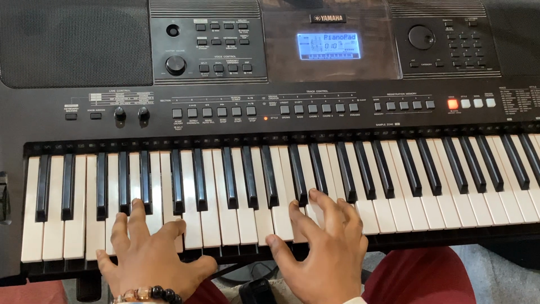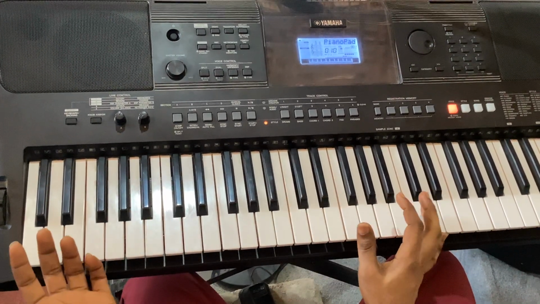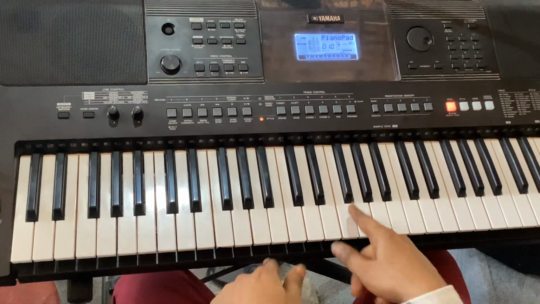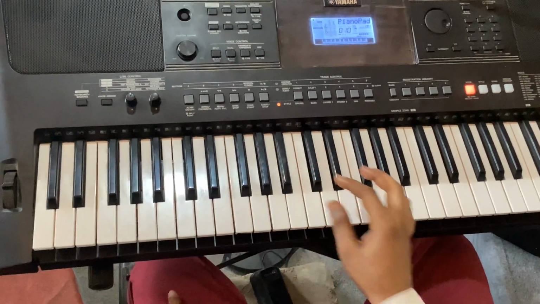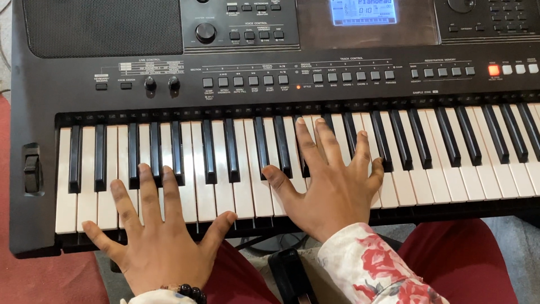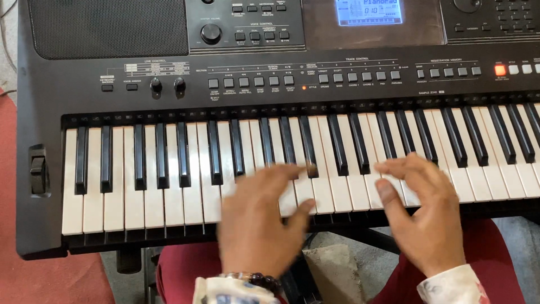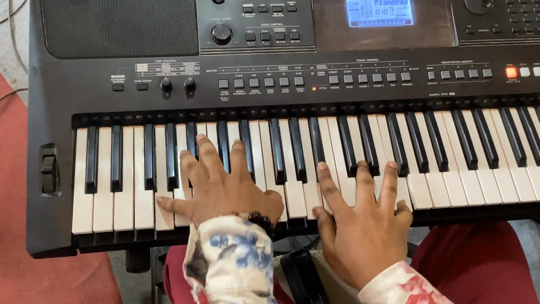At least today you have learned a few passing chords. But then you see here, we are going to the 2. Instead of doing it as simple as that, we can also do this one. G. Yeah. So here we have another passing chord that takes us to the 2.